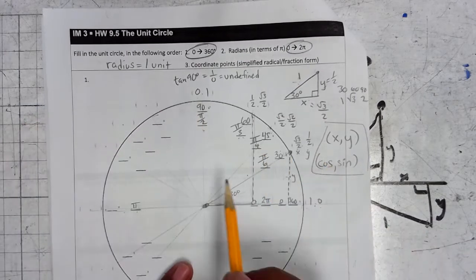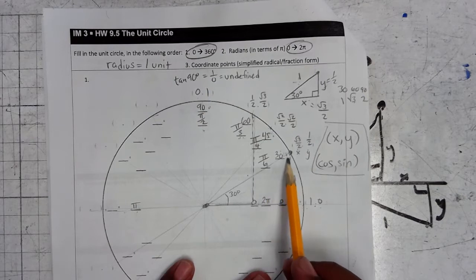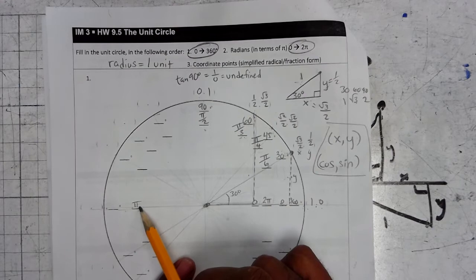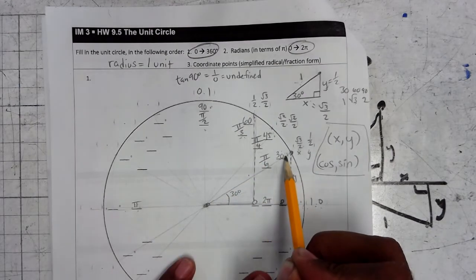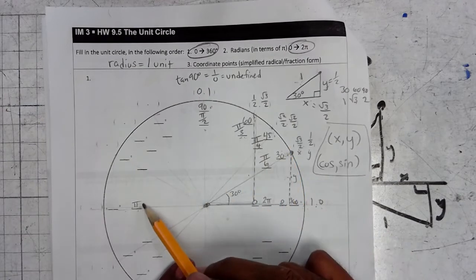Okay, now for pi over 6 and pi over 3. To get those values, the way we looked at it was, from all the way here to here is pi, right? Now 30 degrees, I count, how many times do I have to count 30 degrees to get to pi?